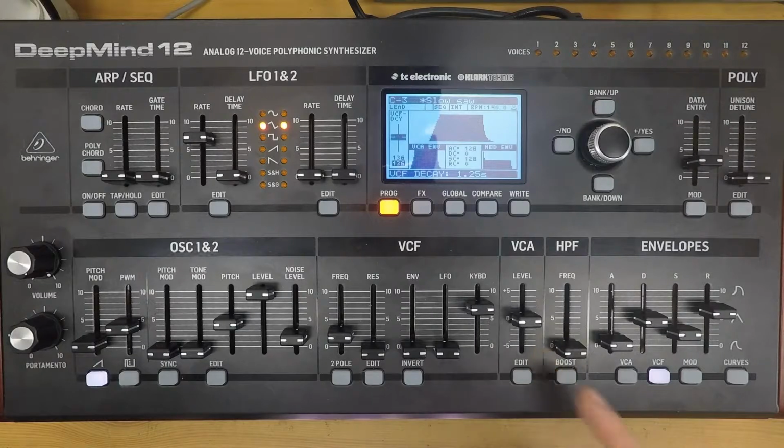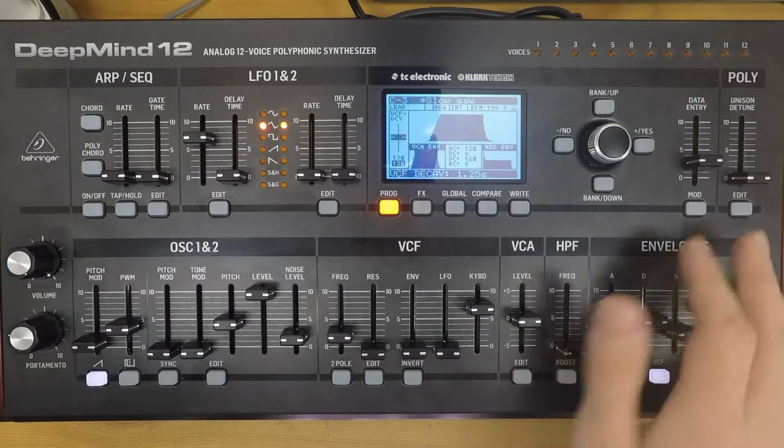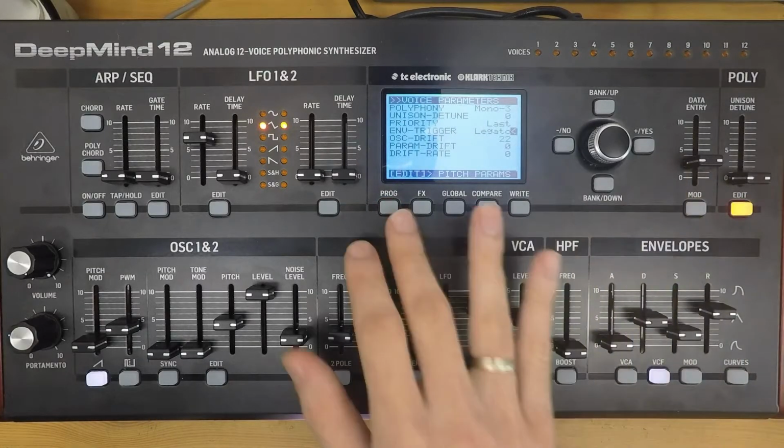We got really slow envelope, amp envelope is slow, VCF envelope is slow, long attack, long release. So when creating patches like this and you want to use it as lead sounds, start with that setting.